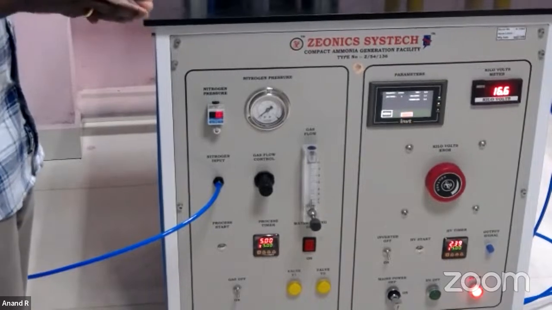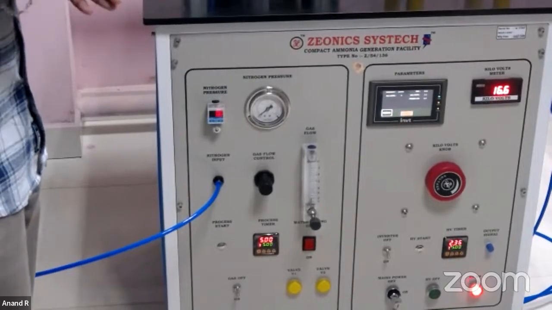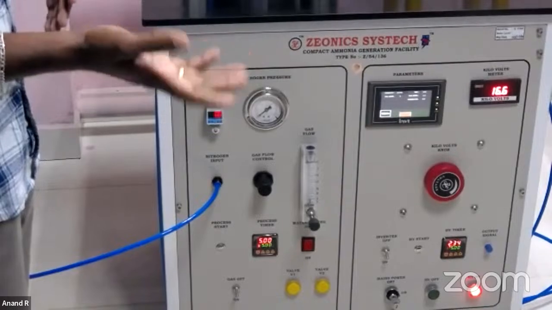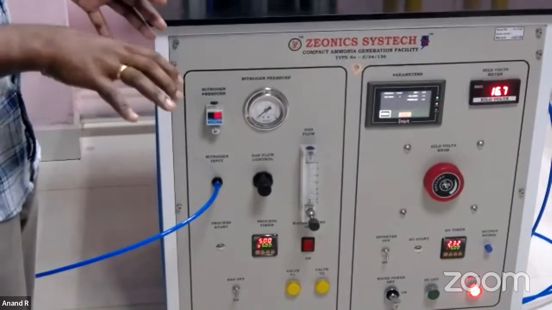So what we need to do is we should not supply too much hydrogen, as well as very little hydrogen. So we need to find the supply in such a way that ammonia production will be efficient.